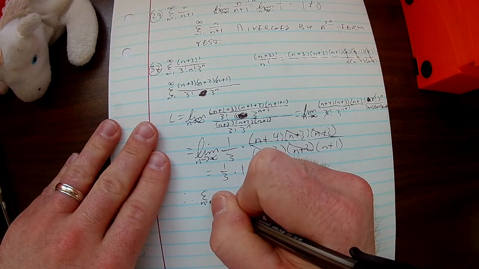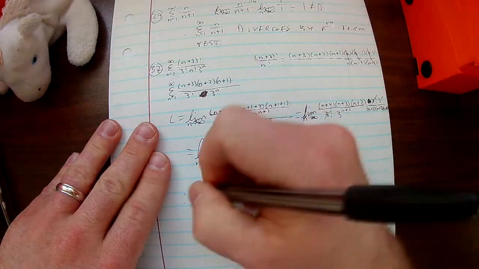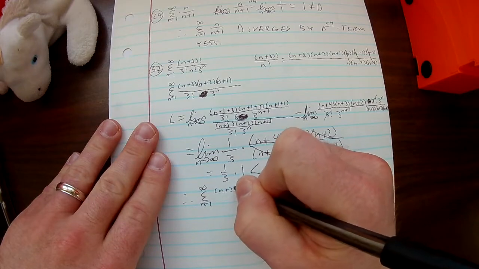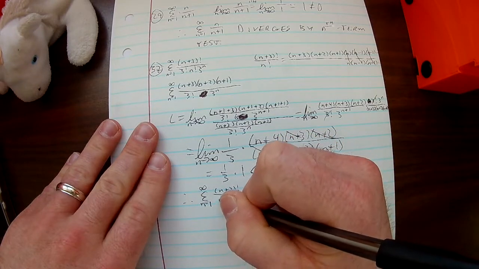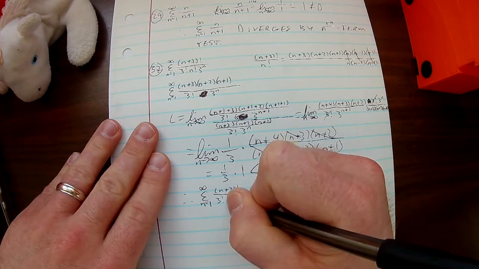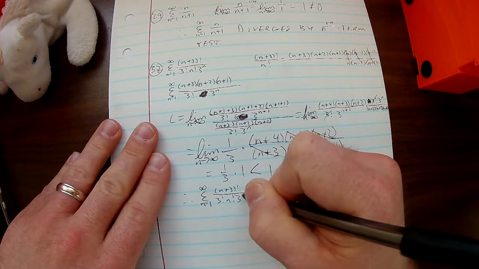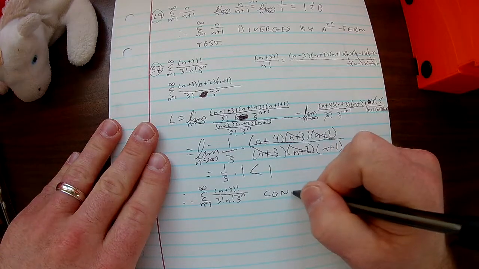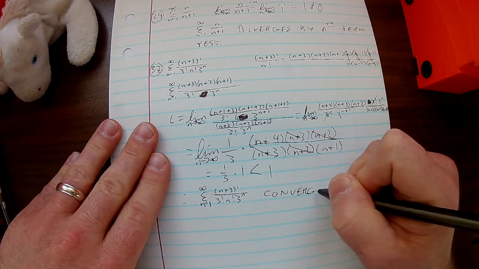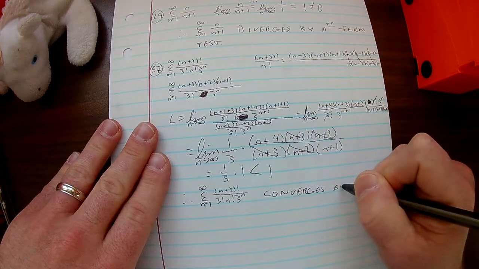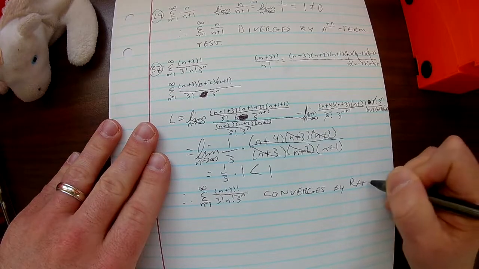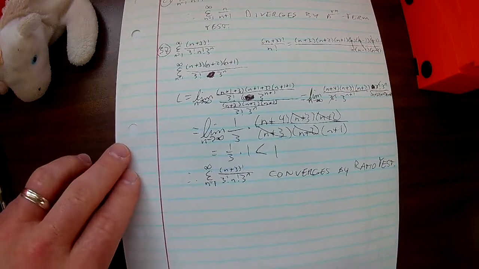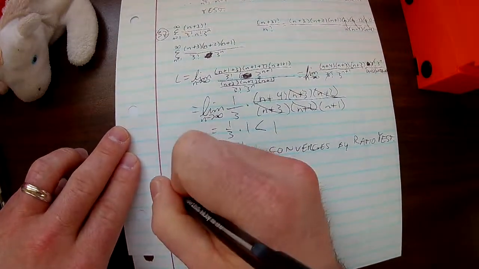Therefore, the original series, summation from n equals 1 to infinity of (n plus 3) factorial over 3 factorial n factorial 3 to the n. Note, I did just go back to the original. Converges by ratio test.